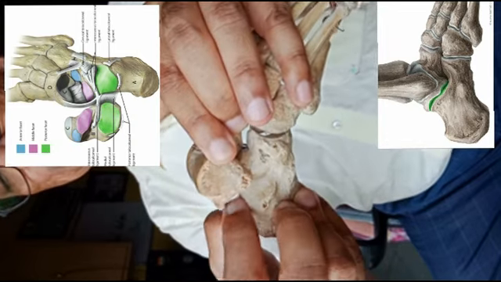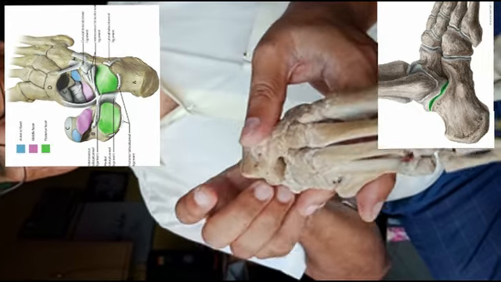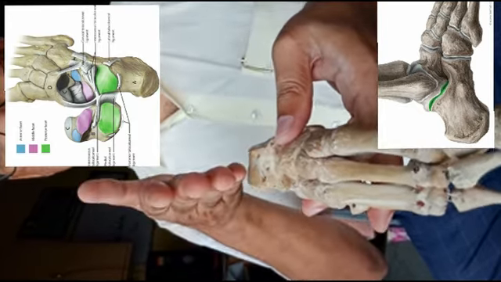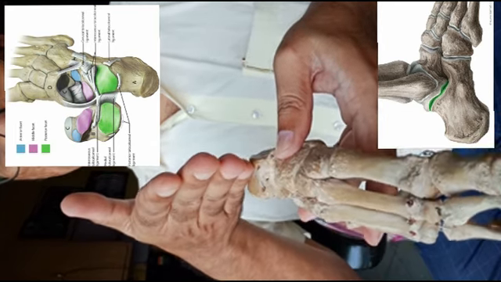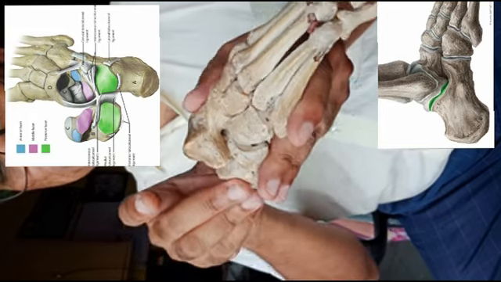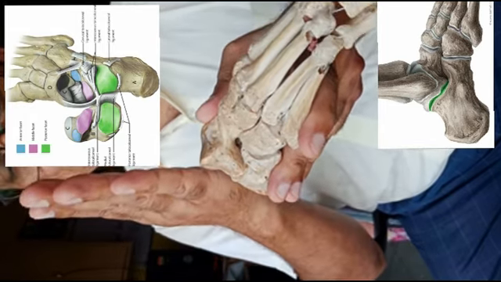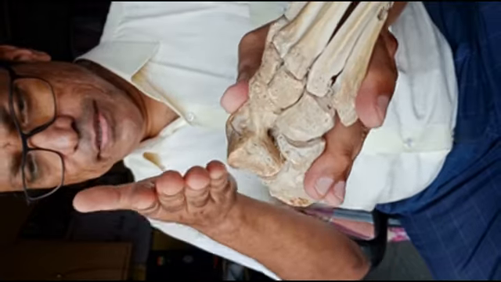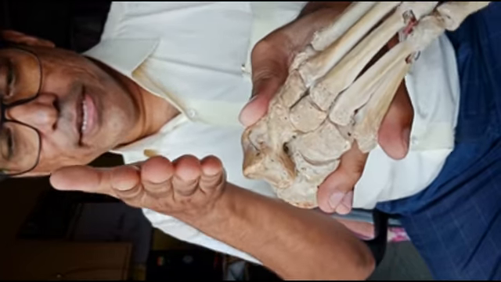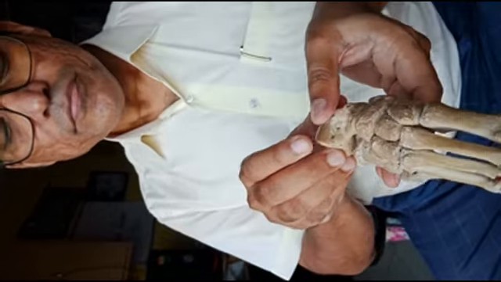This is a little oblique, because we have seen the talus is directed forward, medially and downward, whereas the calcaneum is directed forward, laterally and upward. That's why this joint is a little oblique. That is the subtalar joint.